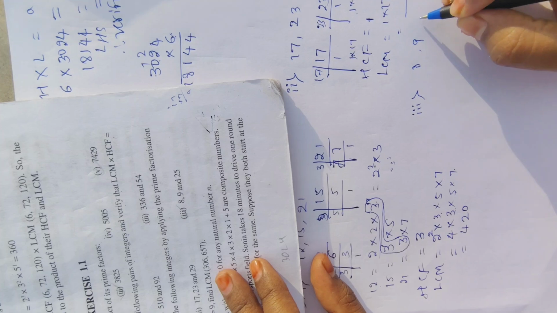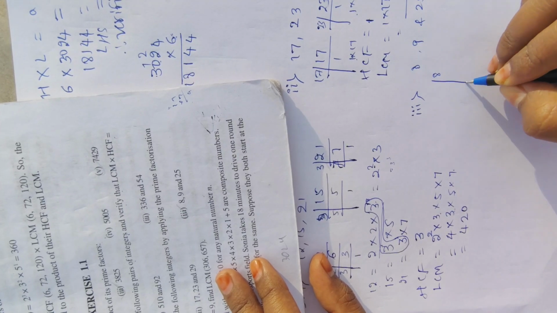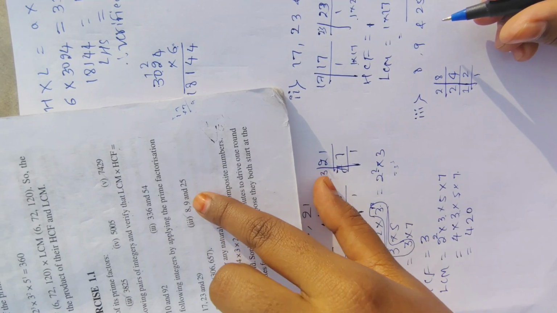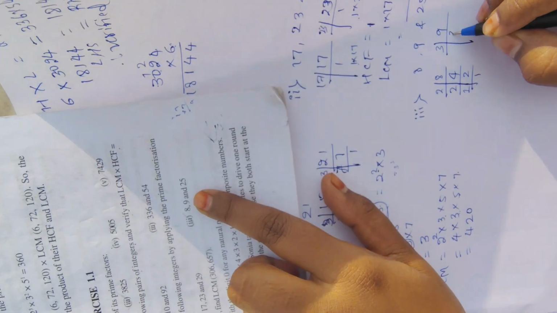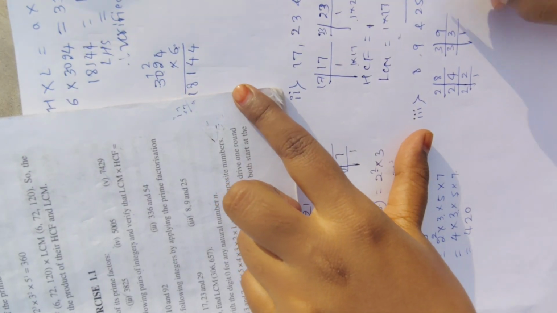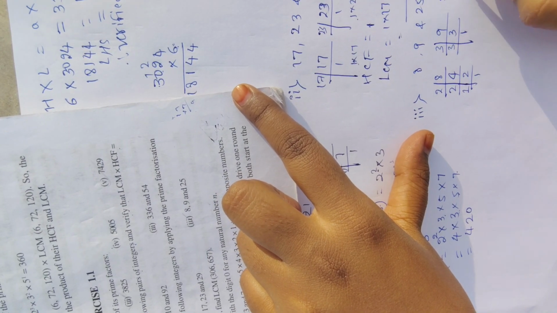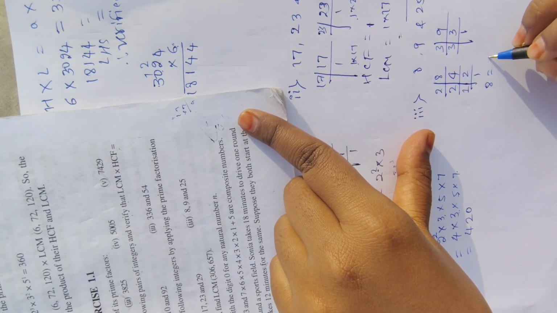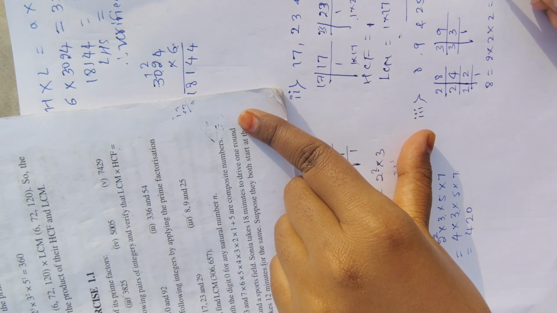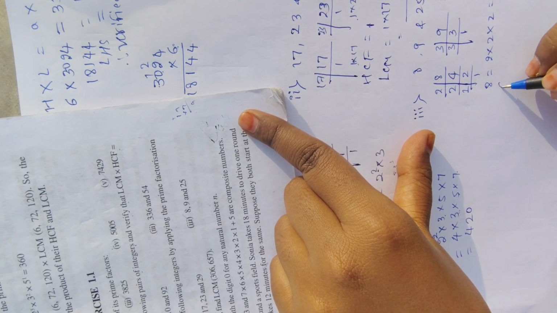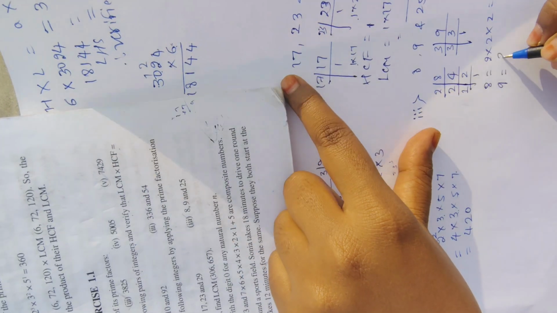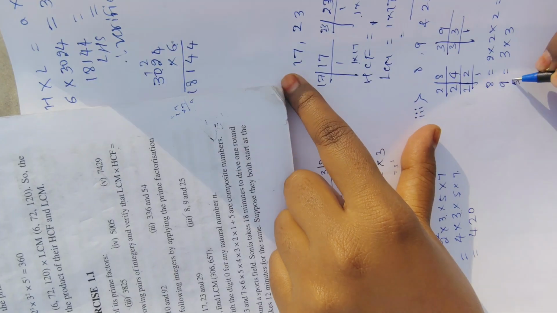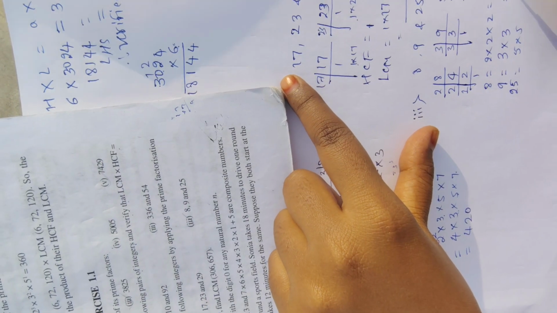8, 9 and 25. So 8 will be divisible by 2: 2 4s are 8, 2 2s are 4, 2 1s are 2. Okay, 9 means 3 3s are 9, 3 1s are 3, and 25, 5 5s are 25, 5 1s are 5. So prime factors of 8 are 2 into 2 into 2, that is nothing but 2 to the power of 3, and prime factors of 9 are 3 into 3, that is nothing but 3 square, and prime factors of 25 are 5 into 5, that is nothing but 5 square.